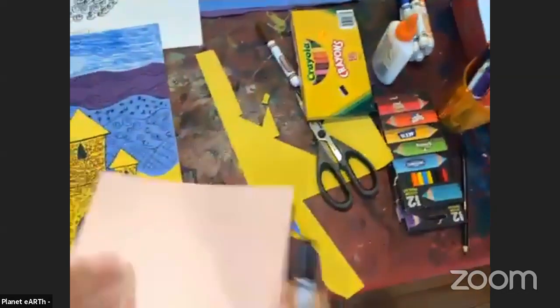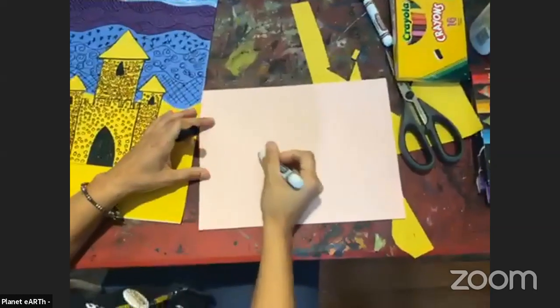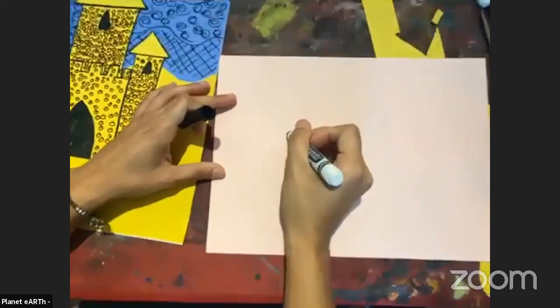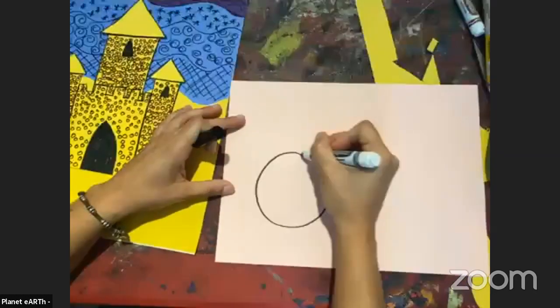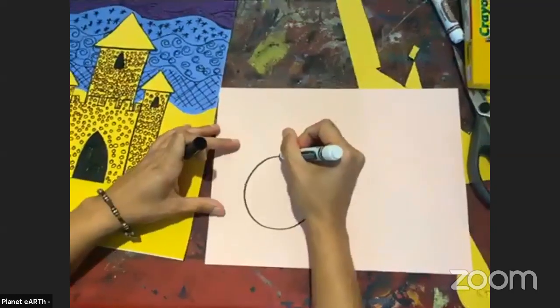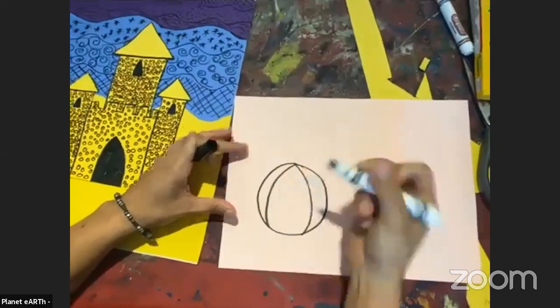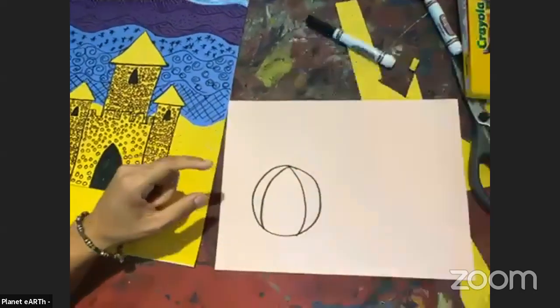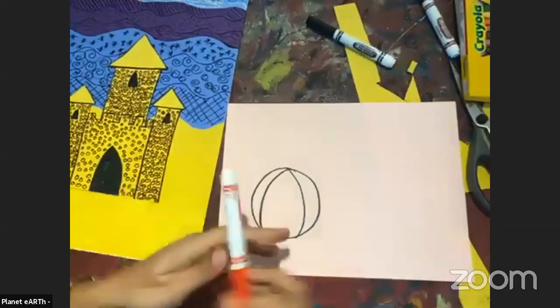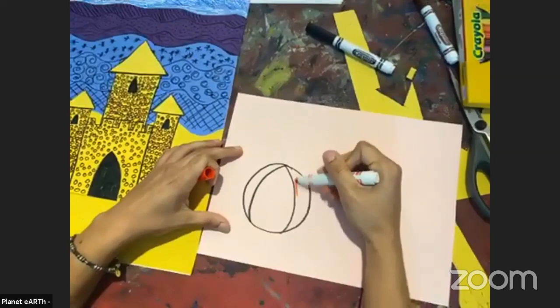Oh, I found pink. Pink is fine. We'll use pink. And I'm just going to draw a circle. Now, not too big and not too small. Now that I've drawn it, next step is, of course, it's a beach ball. The beach balls have lines on them, right? And those lines tend to be red. Now you could choose a different color. Red, it's red, yellow, and white.